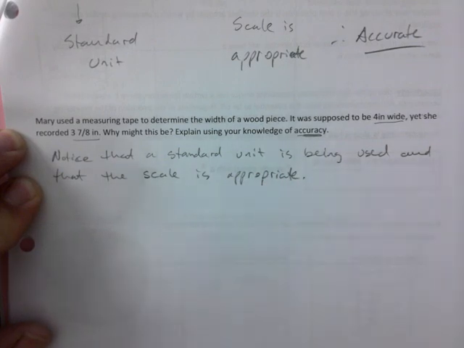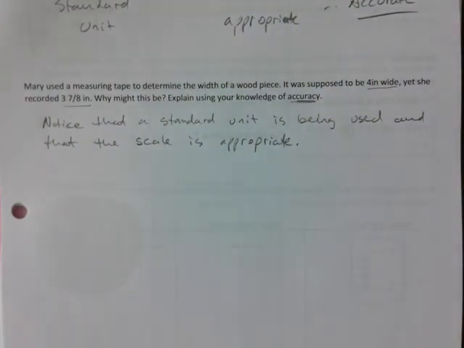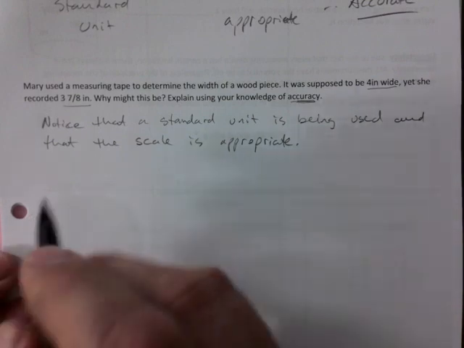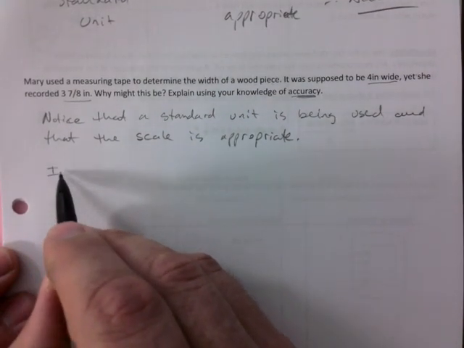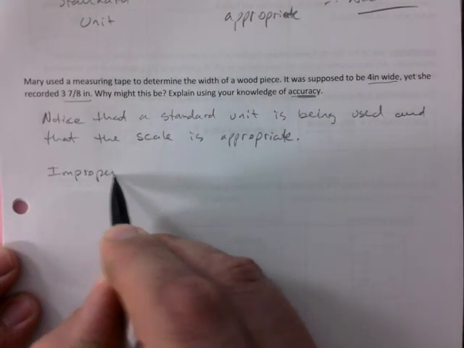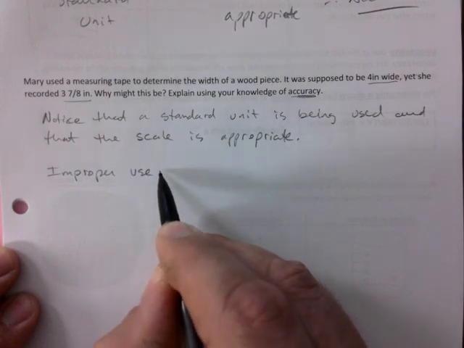So you have nothing to say in that regard. It would be accurate, but something is off, right? You're still saying you're off here. So you can say improper use, right? Maybe talk about that.